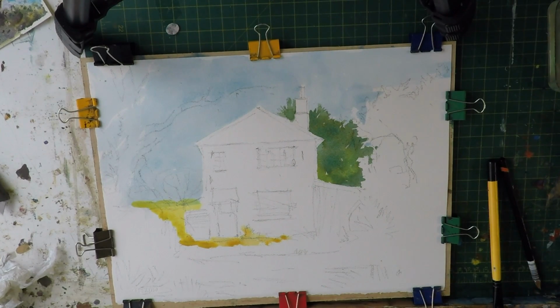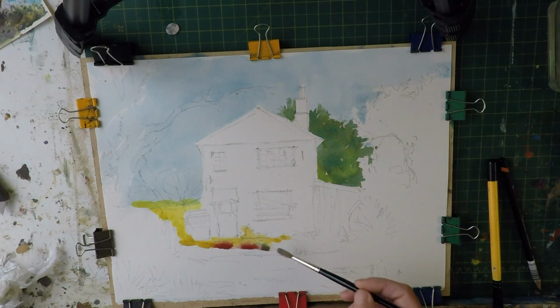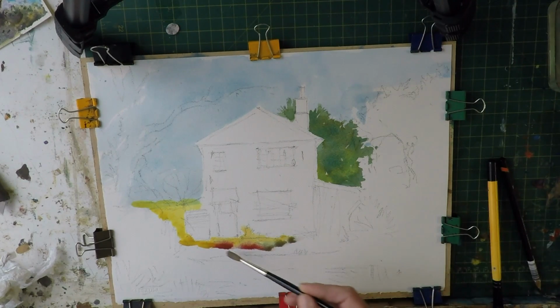Let's just change those colours a bit. So a little bit of alizarin in that mix. Some cooler colour, some grey.